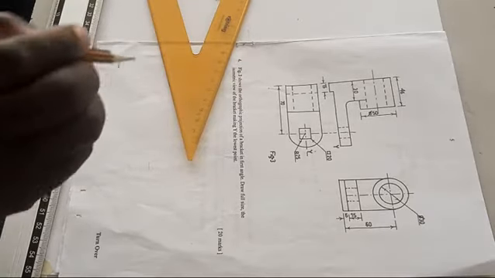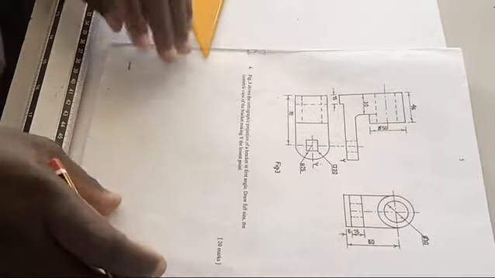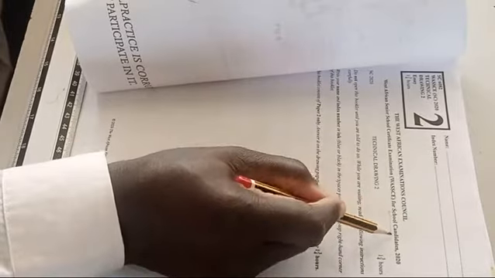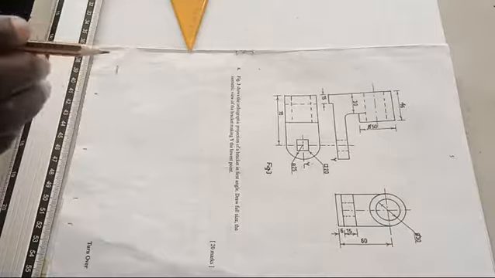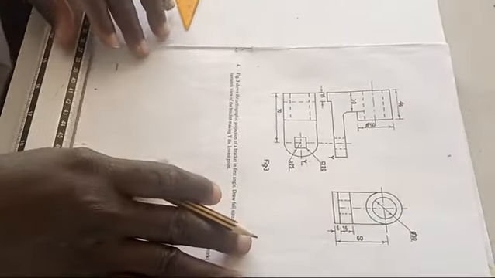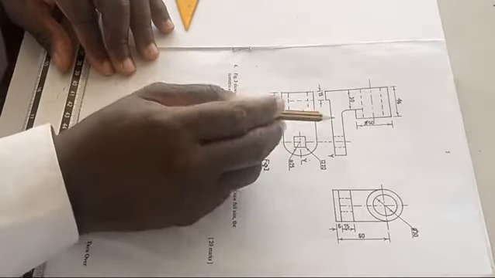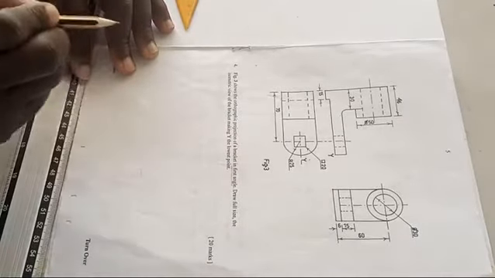Today we'll be solving a question from the West African Senior School Certificate Exam, 2020 for school candidates, that is May-June 2020. The question is on conversion of orthographic projection to isometric projection. We have two elevations and a plan. The drawing is in first angle projection according to the question.